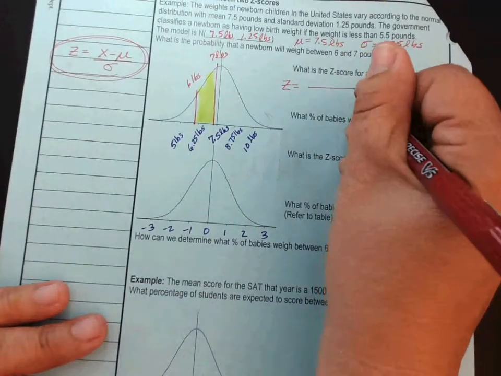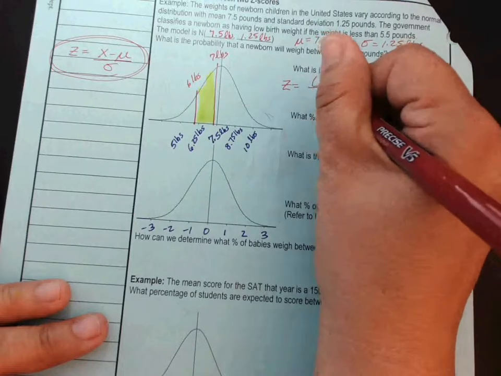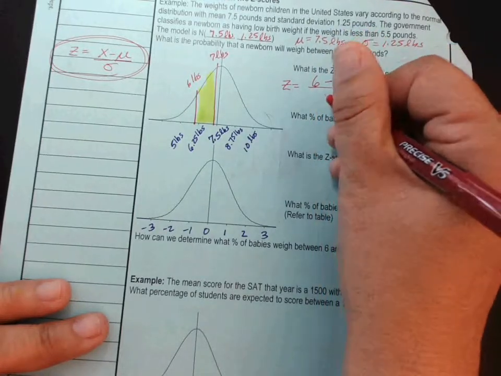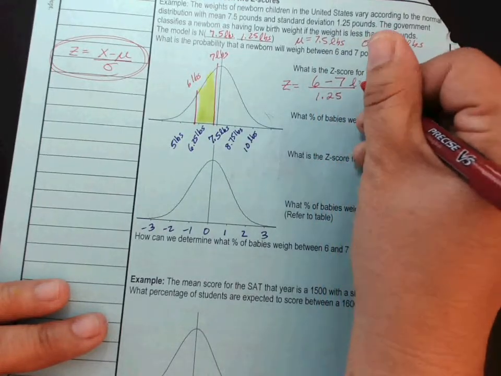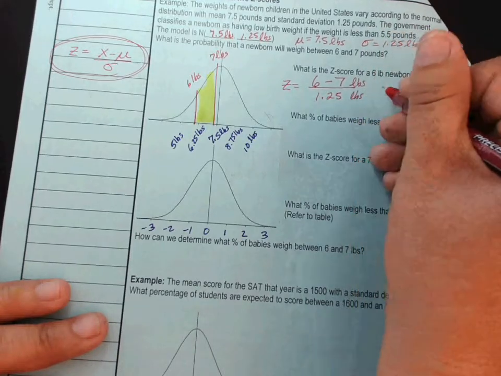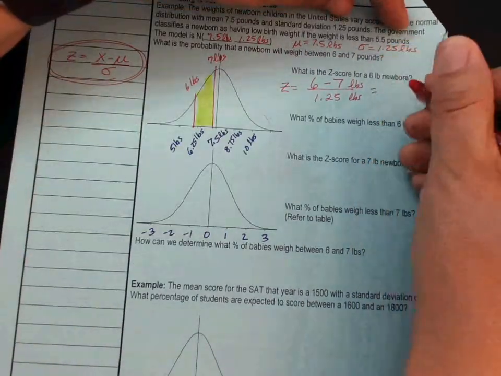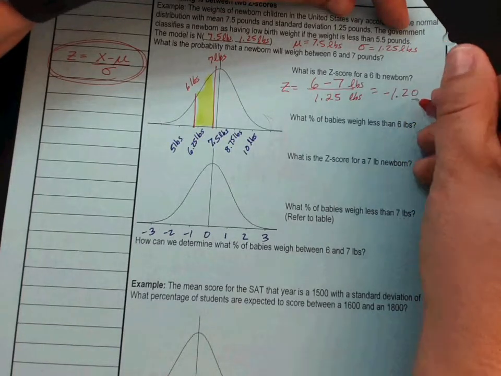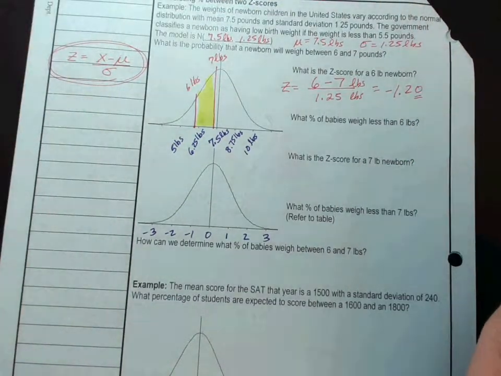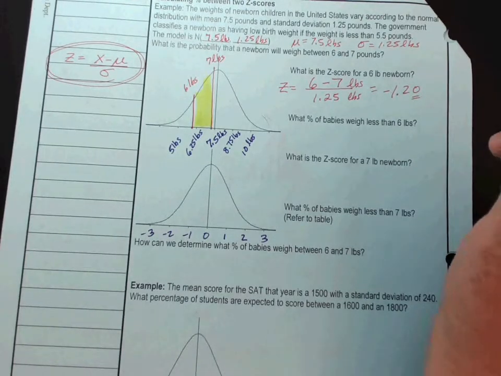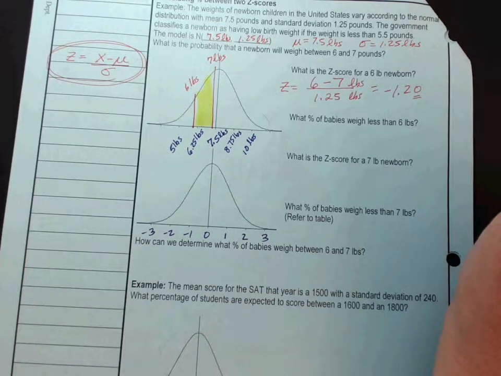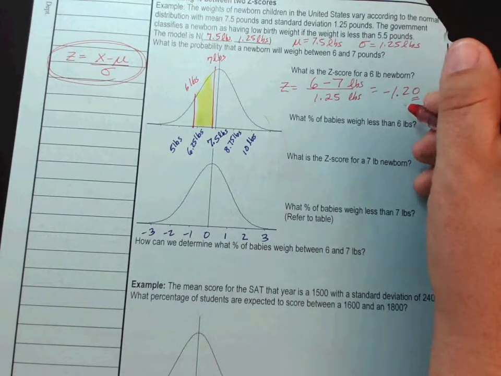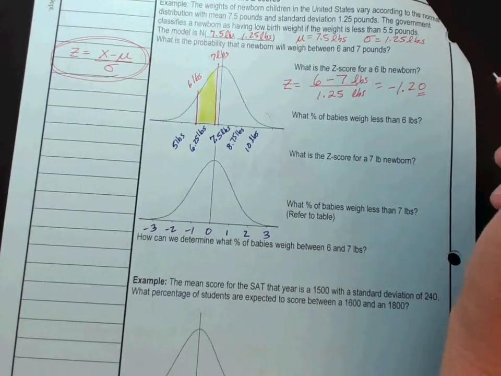So for a 6-pound baby, 6 pounds is your x. The average is 7.5. And they told us the standard deviation is 1.25. And both of these are pounds on top and bottom, which means z-scores don't have units, which is a beautiful thing. Now I'm going to go to the hundredths place because most of our assignment today and the yellow table we were looking at goes to the hundredths place. So I did get -1.2, but I'm specifying -1.20.